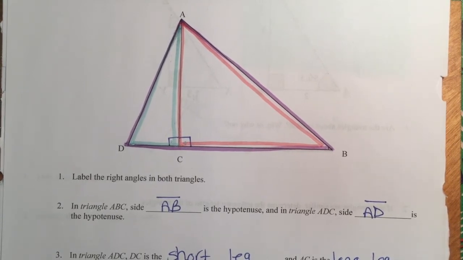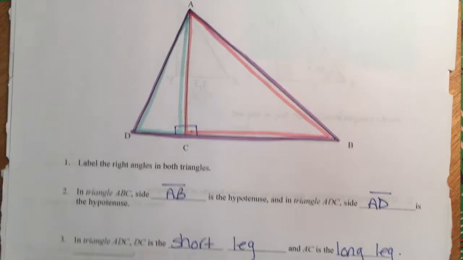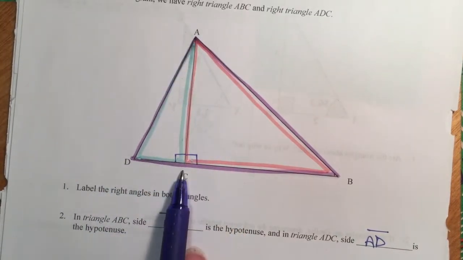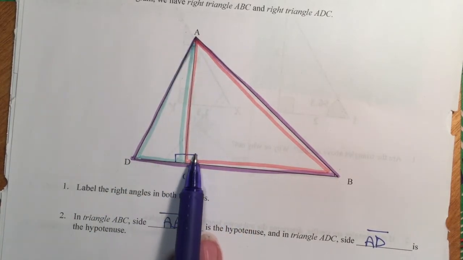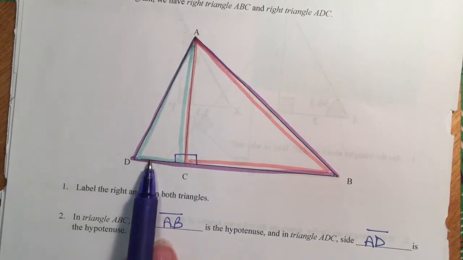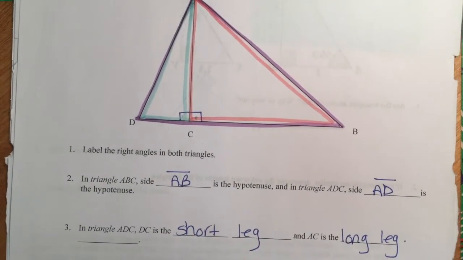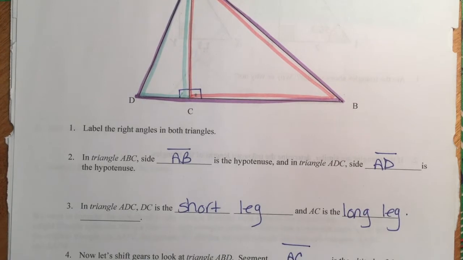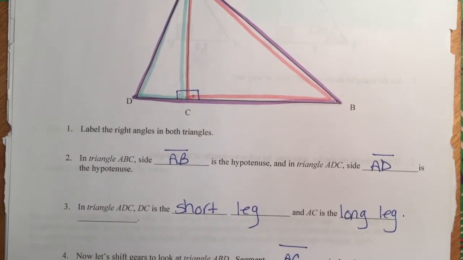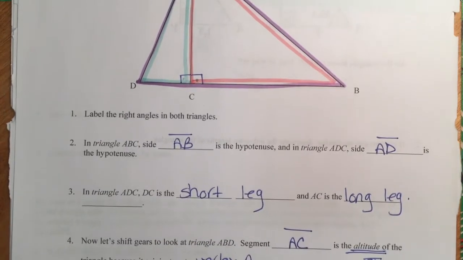Okay, so let's look at triangle ABD, the whole big one, okay? This segment AC that starts at vertex A and drops down to a right angle, it forms a perpendicular line to that other side, okay? So segment AC is called the altitude, okay? It starts at vertex A, which is a point, and it's perpendicular. That means a right angle to side BD along the bottom, okay?